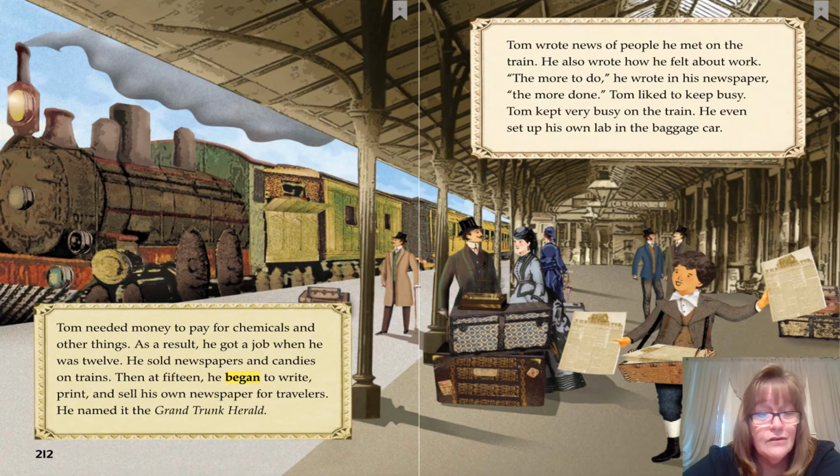So do we have a solution from that house being stinky and smelly and smoky? Yeah, he's now working on the baggage car where his lab is. So I guess Mama's happy about that. All right, we do have some other problems and solutions on this page, especially over there on page 212.